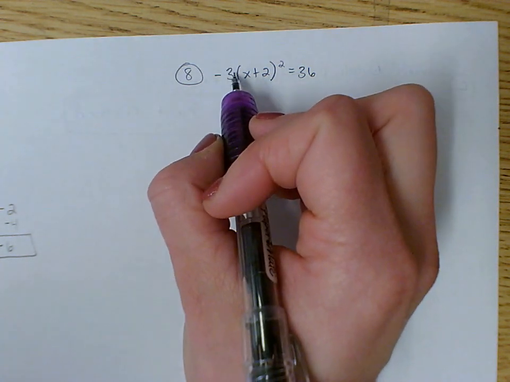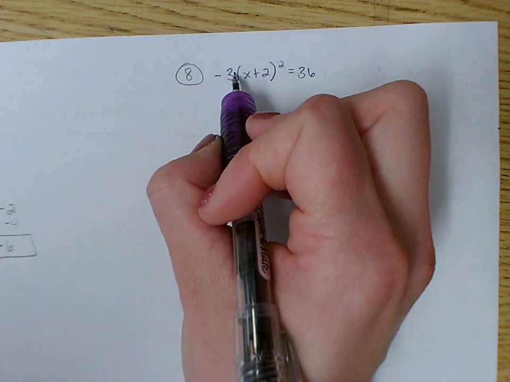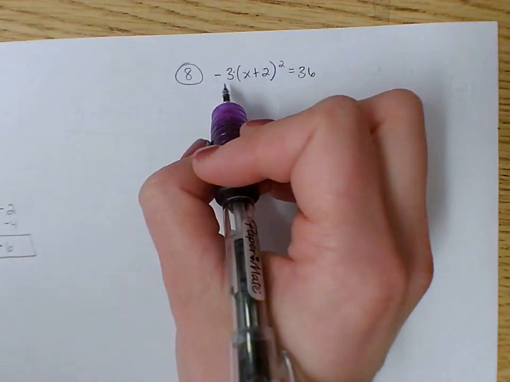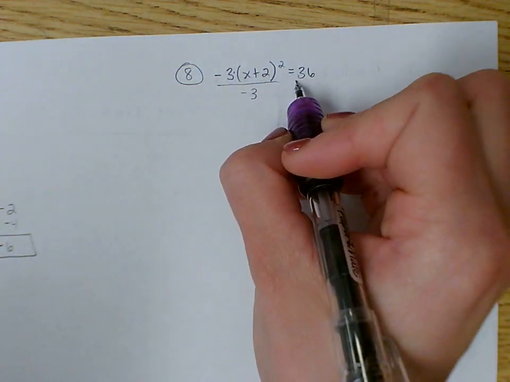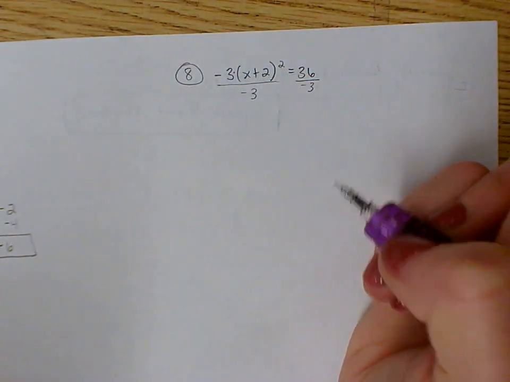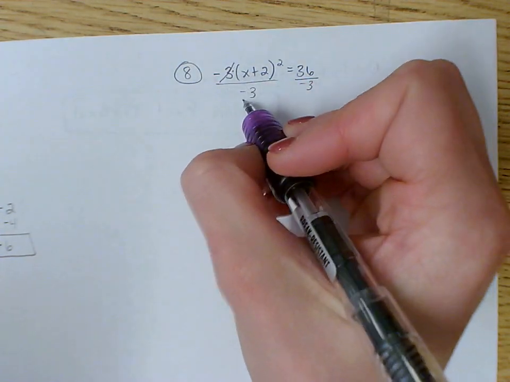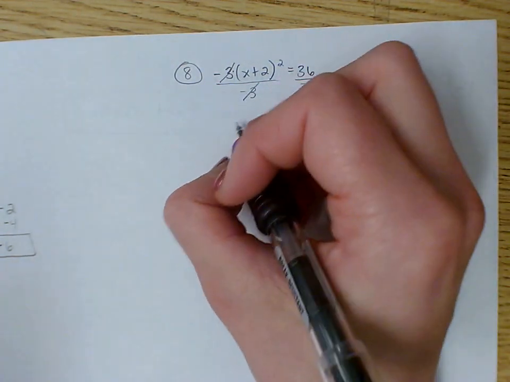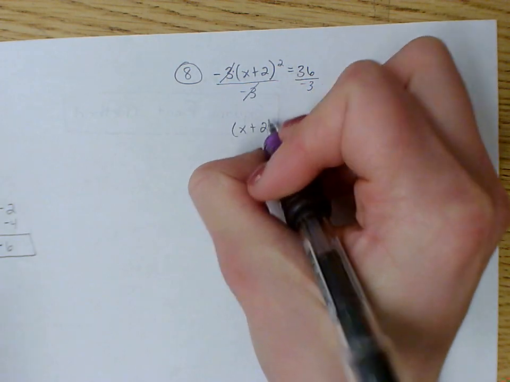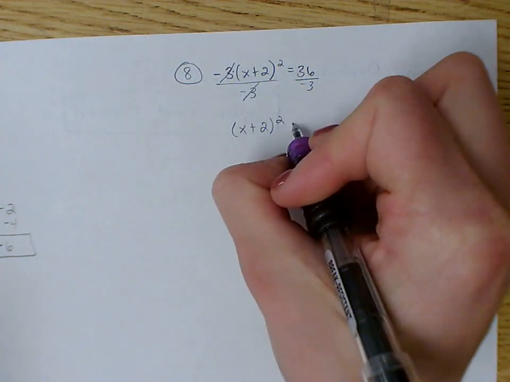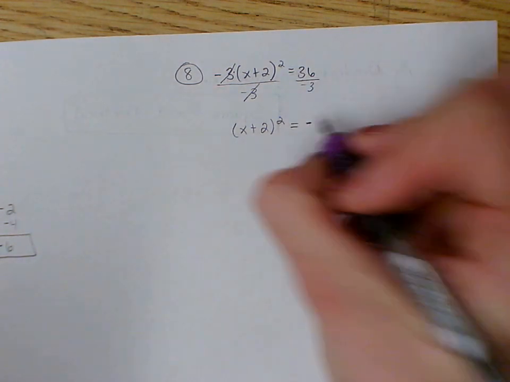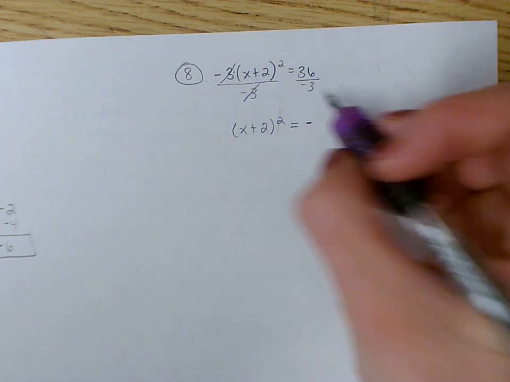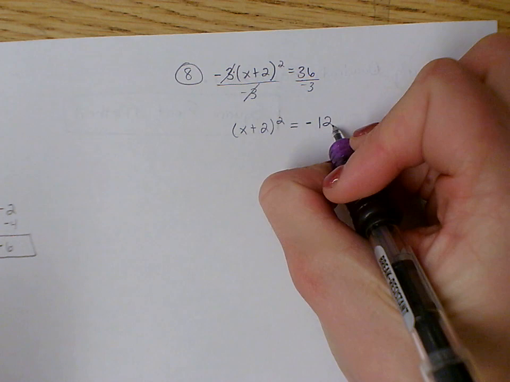If you look between them, there's nothing between them, which means technically you're multiplying. So to get that negative 3 away, I actually have to divide by negative 3, and then you have to do that to both sides. So negative 3 divided by negative 3 is 1, so those go away. And then you're left with x plus 2 squared. And then 36 divided by negative 3, well, a positive divided by a negative is a negative. And then 36 divided by 3 ends up being 12.